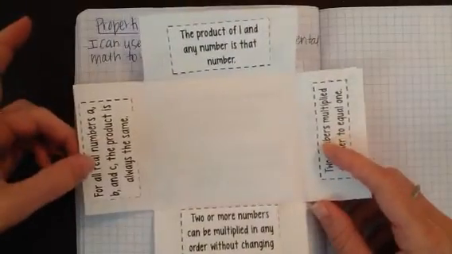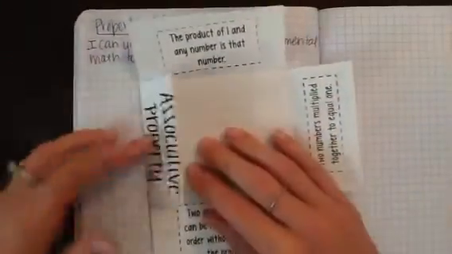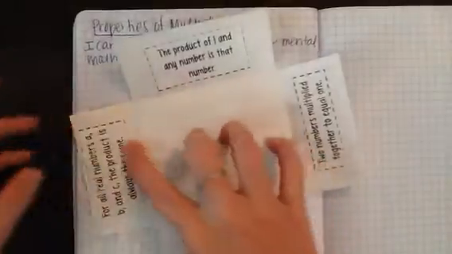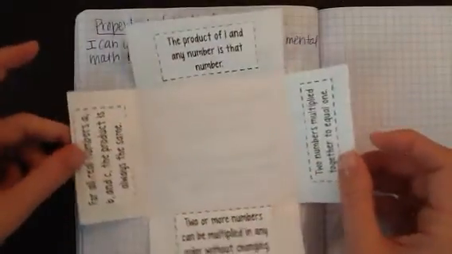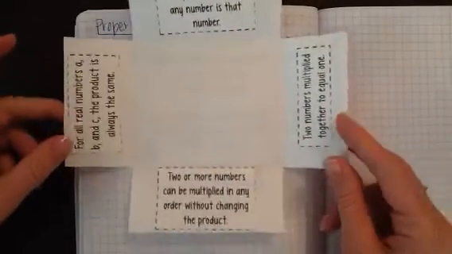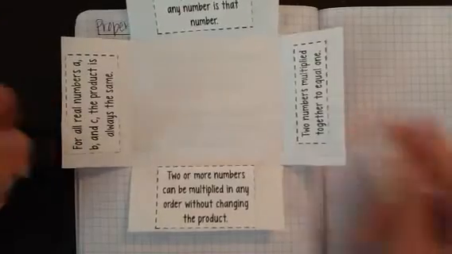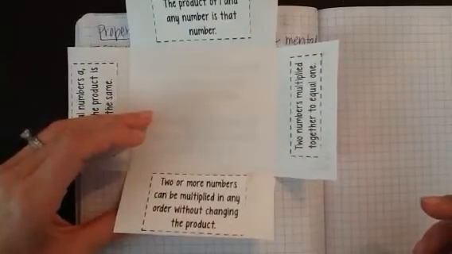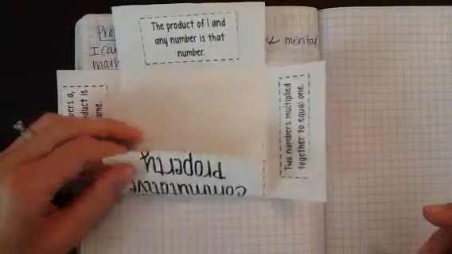For all real numbers A, B, and C, the product is always the same. Well, that's going to be associative. Remember the grouping. And then the last one, two or more numbers can be multiplied in any order without changing the product, and that would just be commutative property.